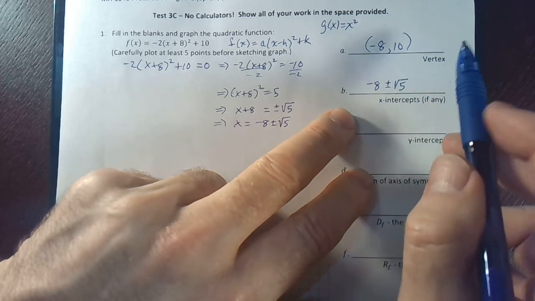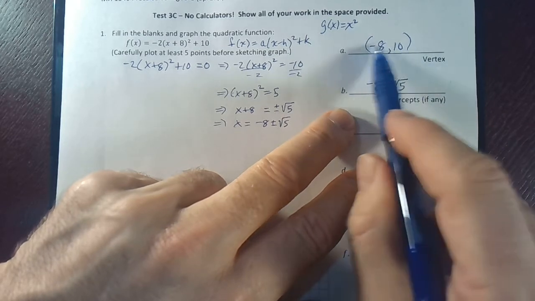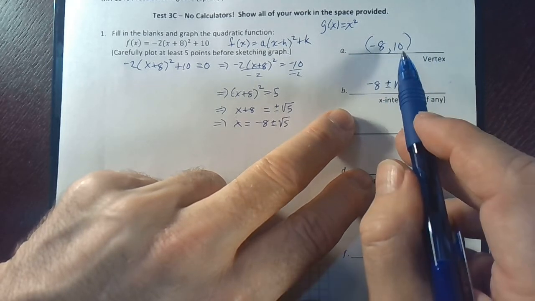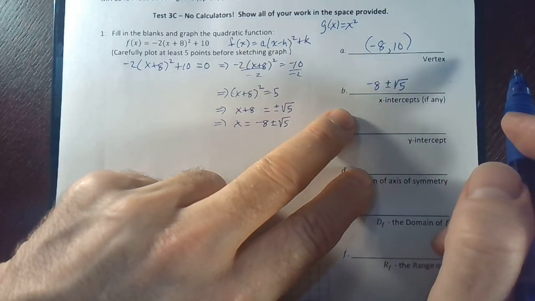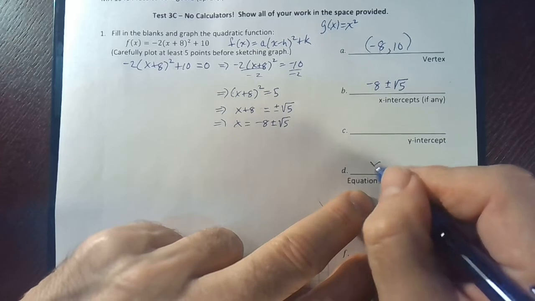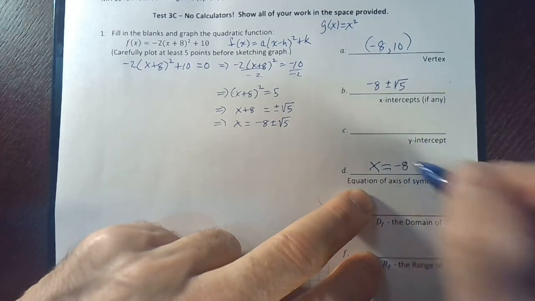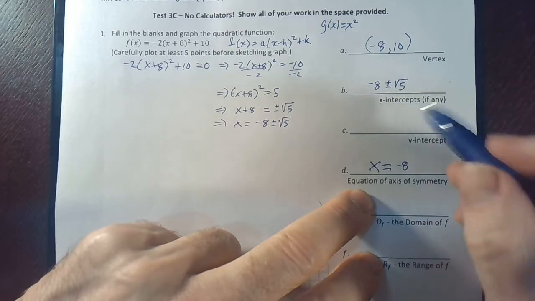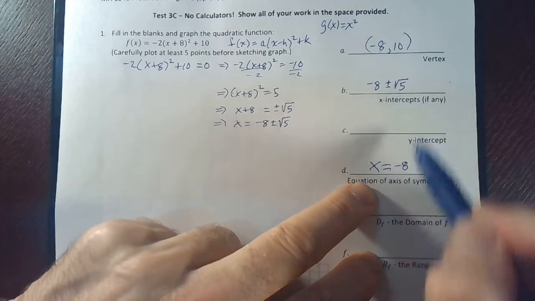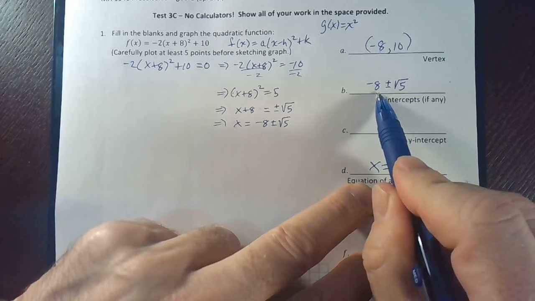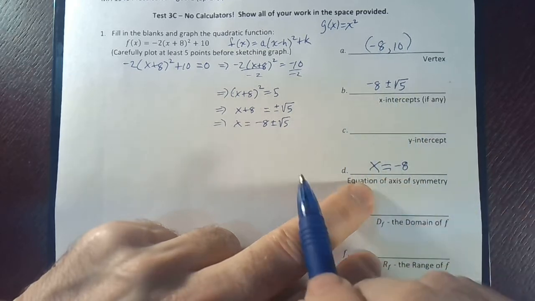So let's jump down right now to the axis of symmetry. This point, negative 8, 10, is going to be the highest point on the graph. And it's going to be a mirror image around x equals negative 8. So that's the vertical line that is the axis of symmetry. So we shouldn't be surprised that the two x-intercepts are negative 8 plus or minus the same number. It's kind of a mirror image there.